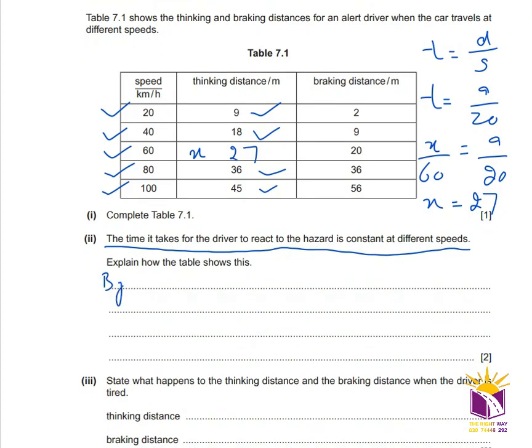By using the formula t is equal to d over s, or d over v, distance divided by velocity.